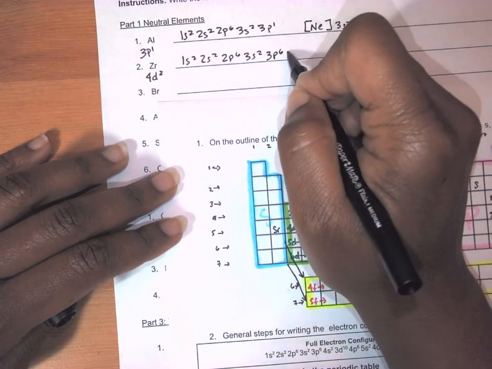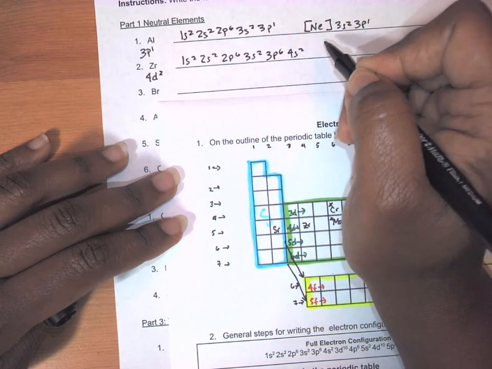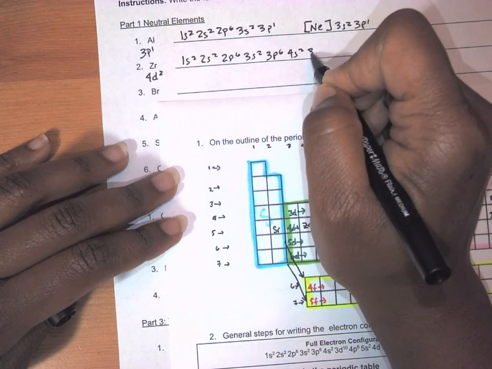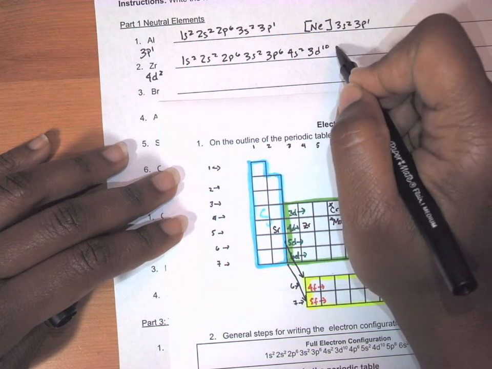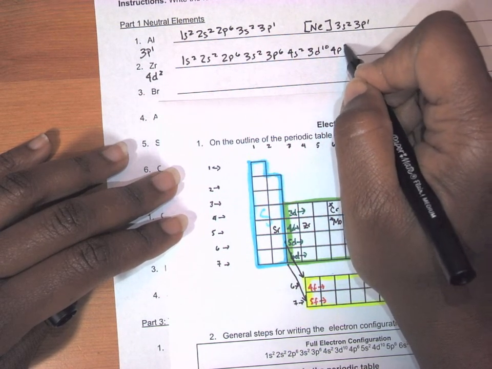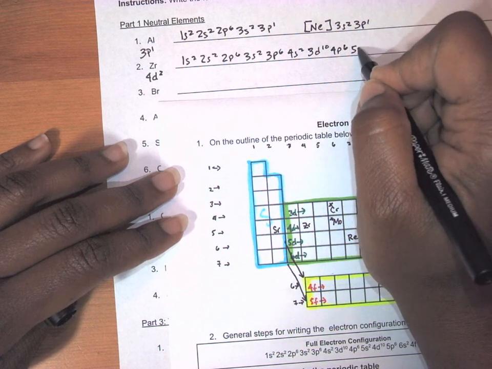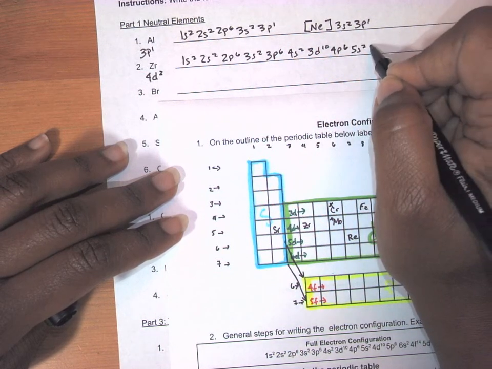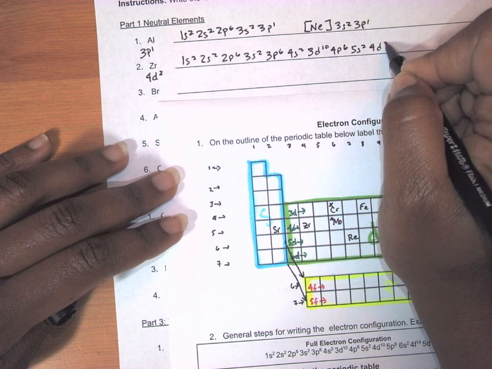Now we get to 4s2, and remember, after the 4s's, then comes the 3ds, and we fill up 10 of them. And then now it's back to the 4p's, so now we're back in 4. Then we go to 5s2, and then 4d2.